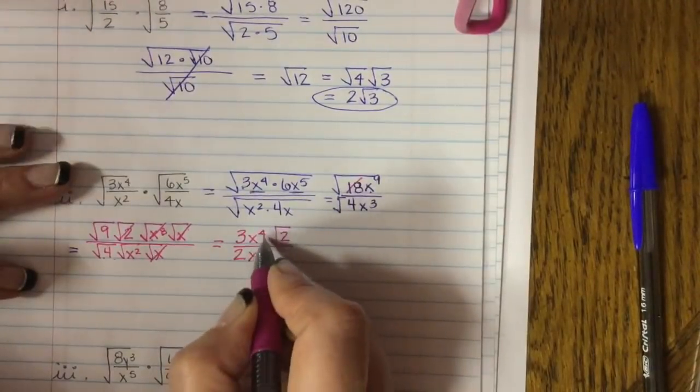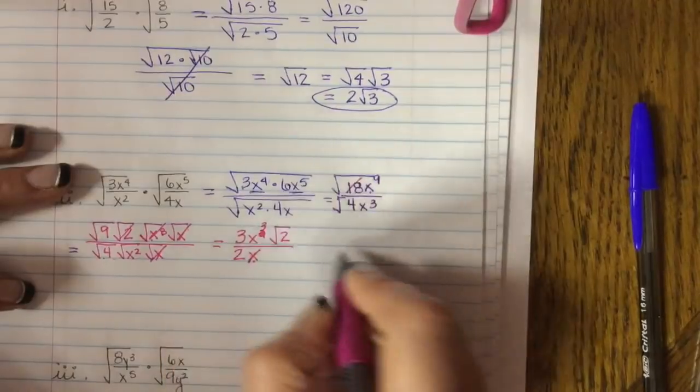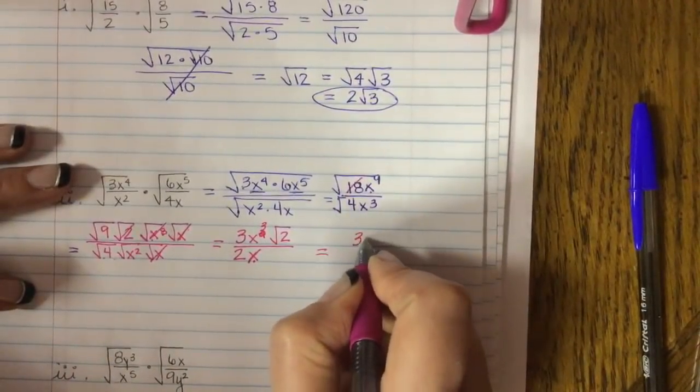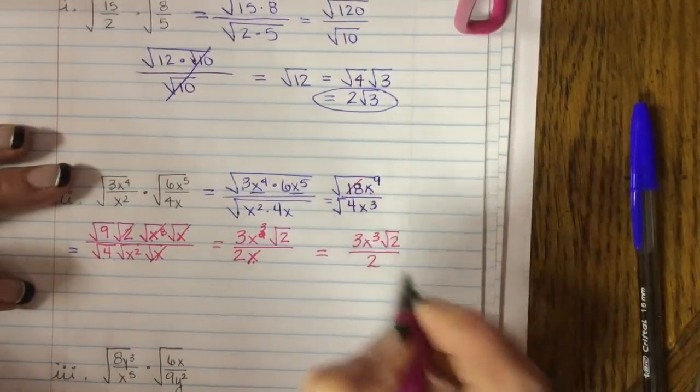Now let's use some division rules again. X to the 4th over x. This cancels out, and this becomes a 3. So my final answer is 3x to the 3rd root 2 all over 2.